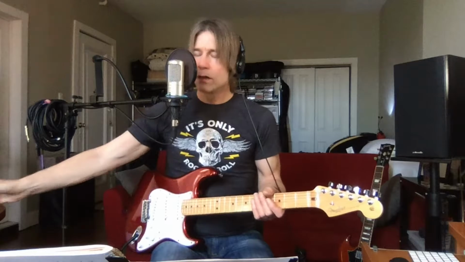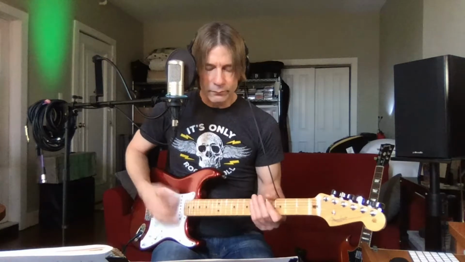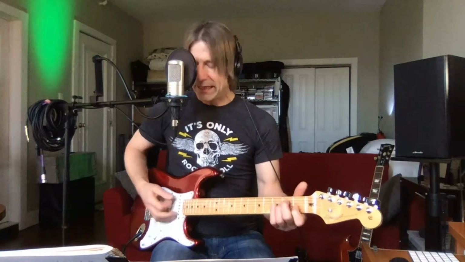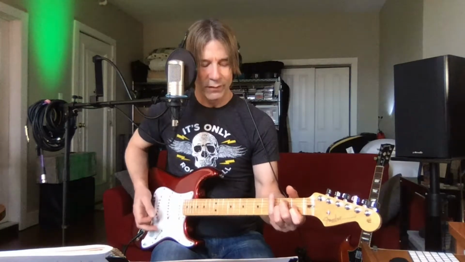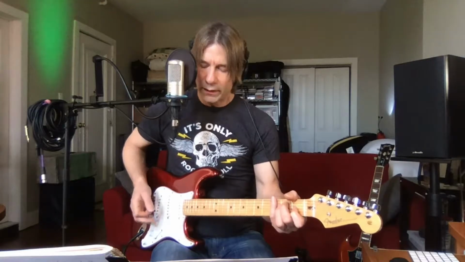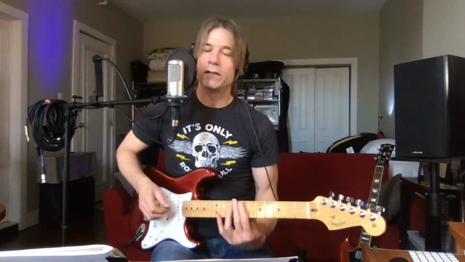Okay, so bright to dark. And we're going to be in E the whole time because it's the guitar player's key of choice. So instead of being in Ionian, it's basically Lydian.